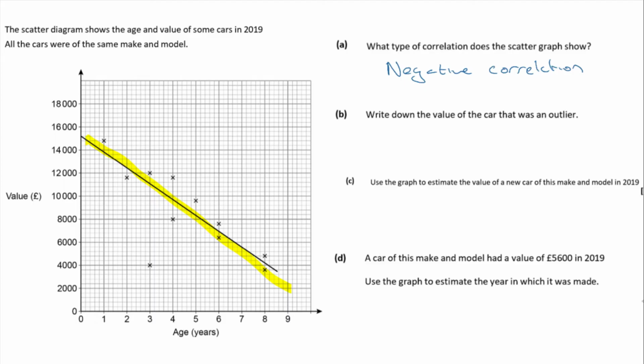Okay. Right, so write down the value of the car that was an outlier. Well, I did mention that kind of weird one down here. It's that one, isn't it? That's the outlier. It's a bit unlike the other ones. Okay, so it's a 3-year-old car and it's worth £4,000. So write down the value of the car. It was the one that's worth £4,000. Okay, so that one is £4,000.